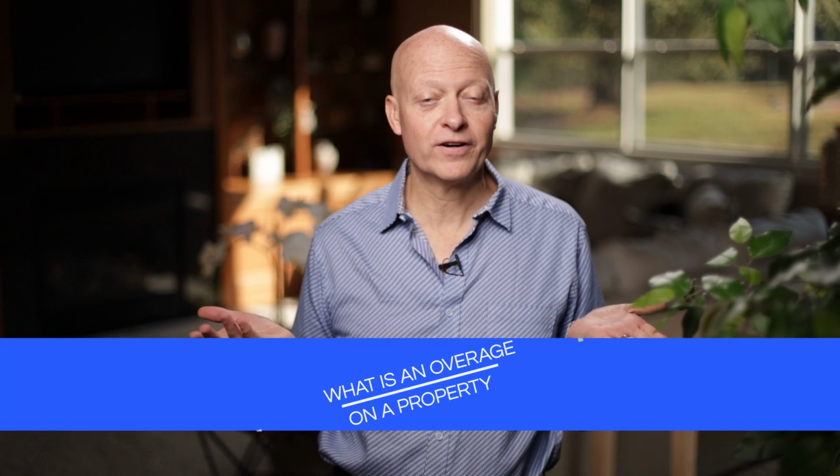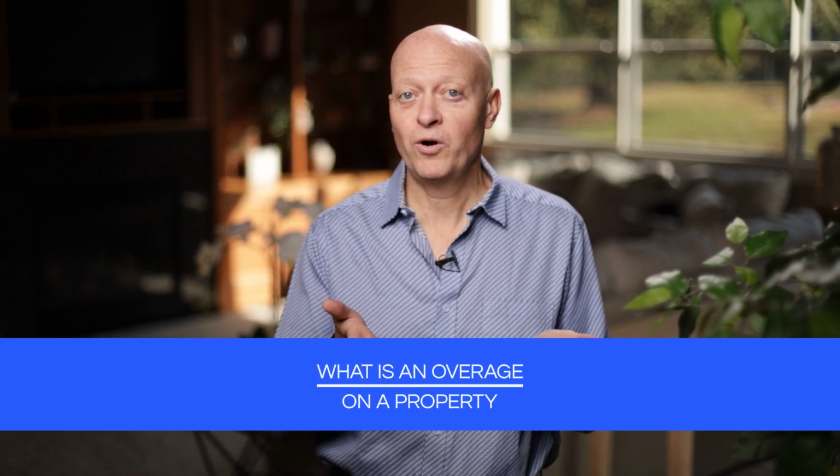What is an overage on a property? Weird word, overage, right? Sometimes they're called overbids, sometimes they're called excess funds, but what it means is money left over after a property is sold at a foreclosure auction. And what it means more importantly is a way that you may be able to make a great business and make some great money.